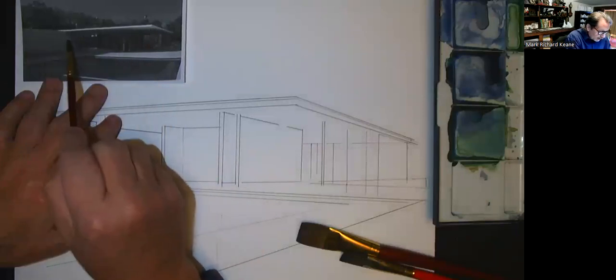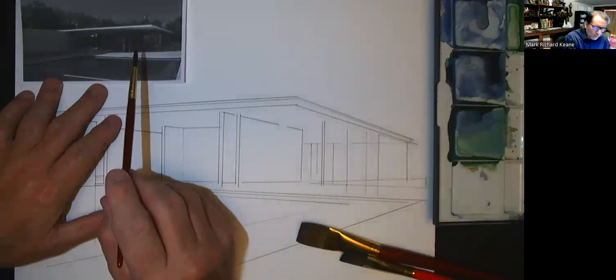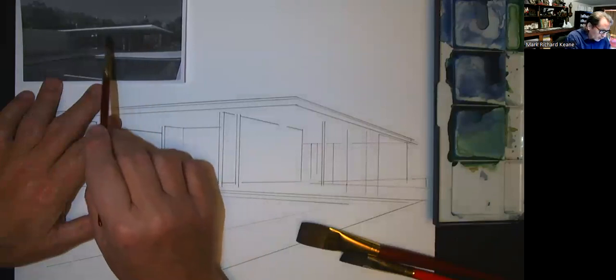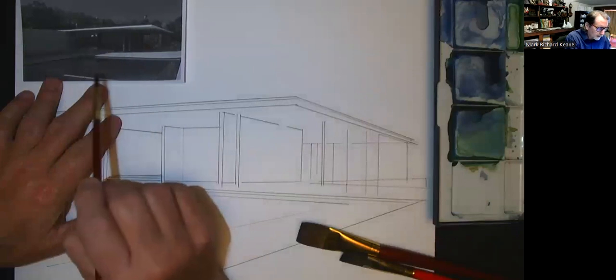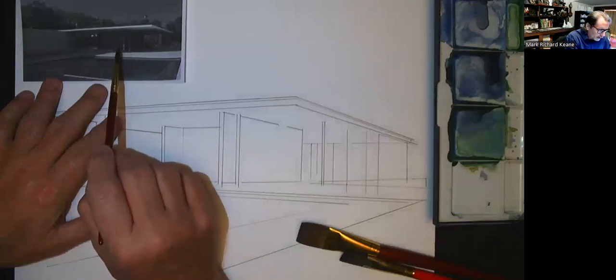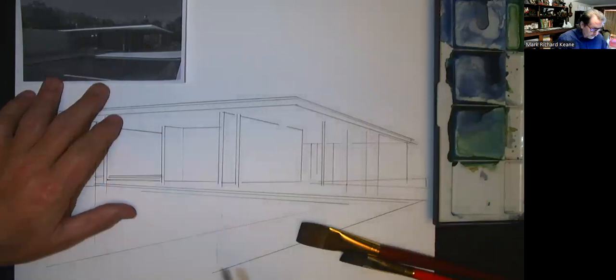But we're going to do the basic planes in a generic light tone of wash to articulate the vertical support for these, and then the slender cruciform chrome columns that Mies van der Rohe has to structure the building.